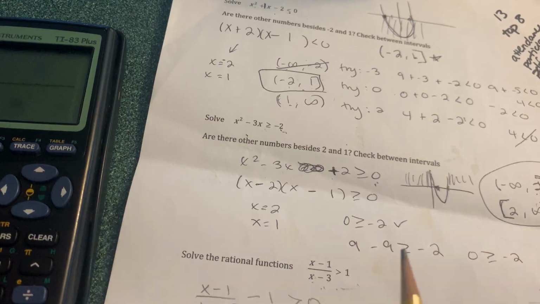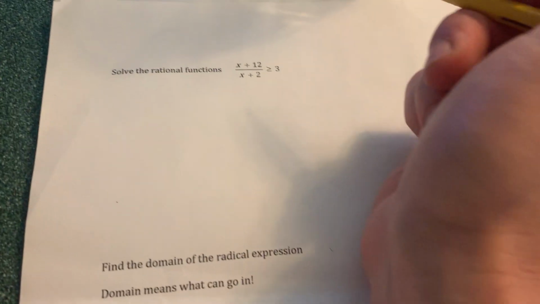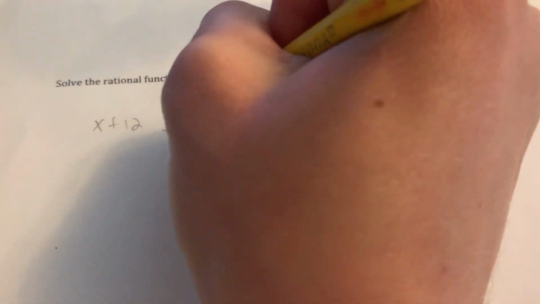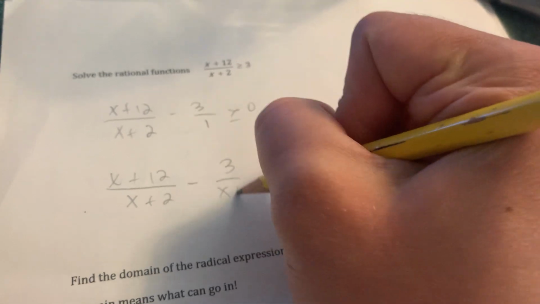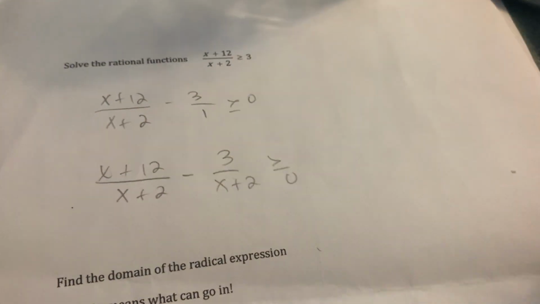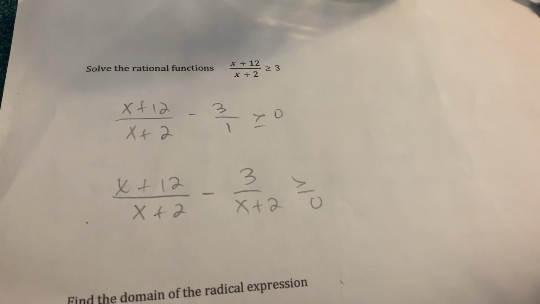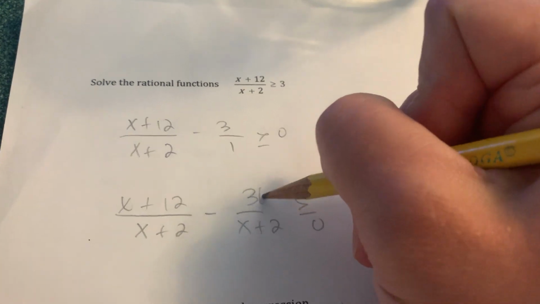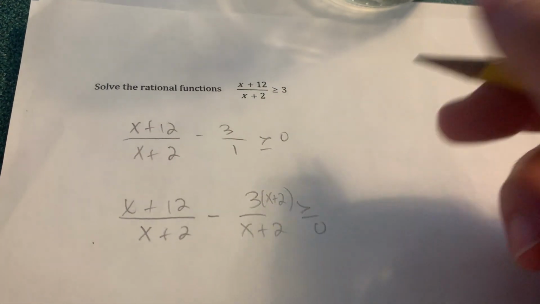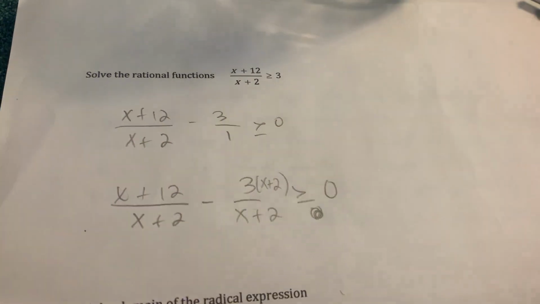Next page. Same thing. Okay. Bring 3 to the other side. Now we need a common denominator. What did I do wrong? Well, this would be a common denominator, but what I do to the bottom, I must do the top. So you also have to multiply the top by x plus 2 as well. I'll put 0 down there.